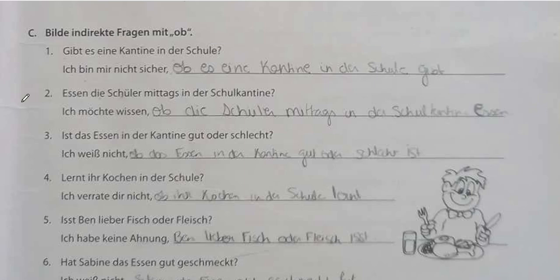So, essen die Schüler mittags in der Schulkantine? Do students eat their lunch in the school canteen? Ich möchte wissen, I would like to know, ob die Schüler mittags in der Schulkantine essen. Essen, remember here, essen you will make with a small e because it is not food. The capital E makes it a noun, and small e makes it a verb.